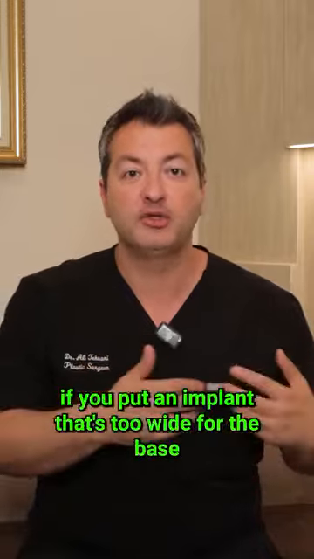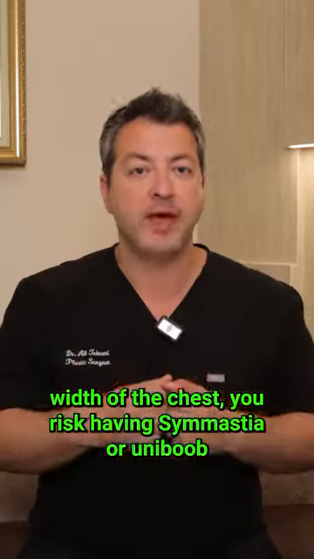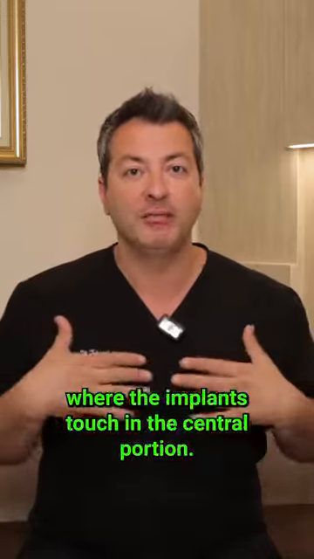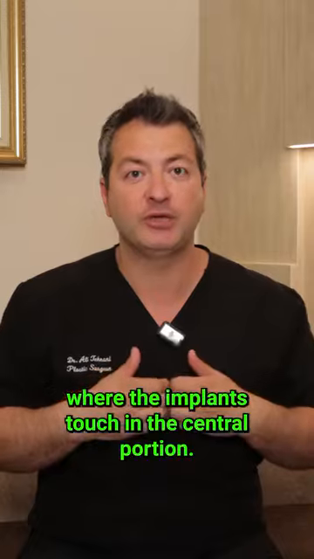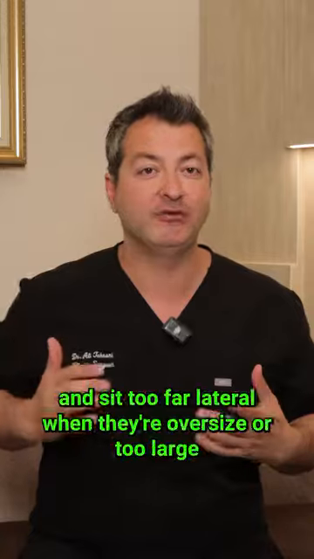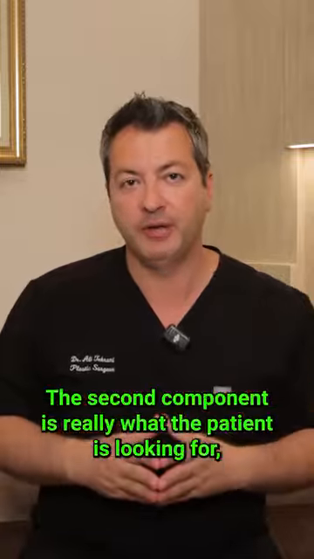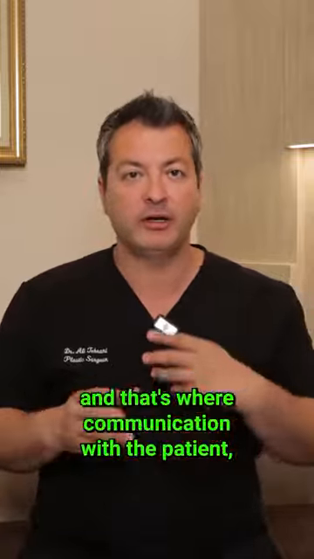If you put an implant that's too wide for the base width of the chest, you risk having symmastia or uniboob, where the implants touch in the central portion. You further risk having implants that fall into the armpit and sit too far lateral when they're oversized or too large for the frame.